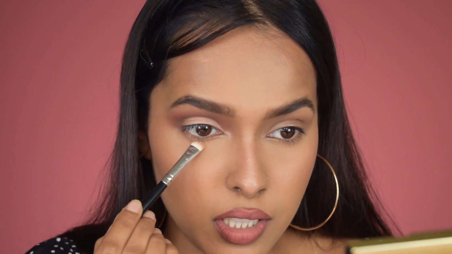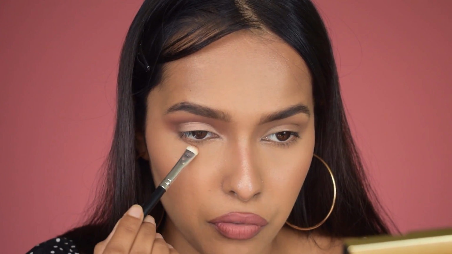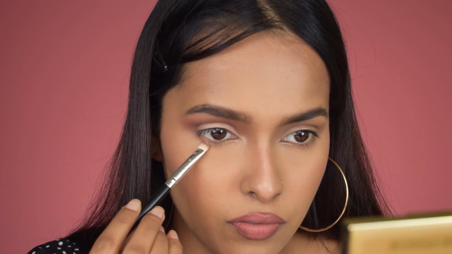Another great thing it does is that if you face creasing on the under eye, it's gonna conceal that for you. On the other hand, if you're doing foxy eye, you need to apply this eyeshadow right on your lower lash line to lift the eye.